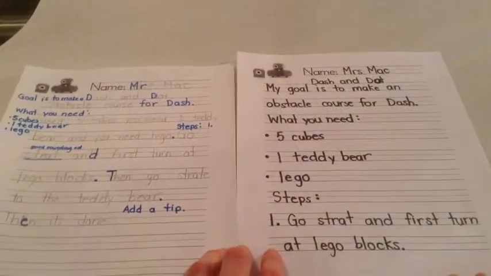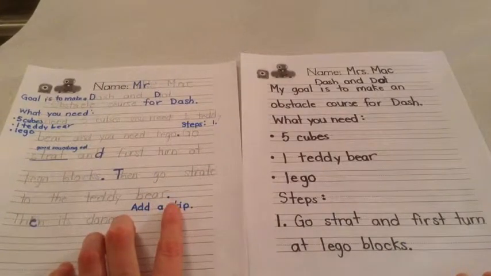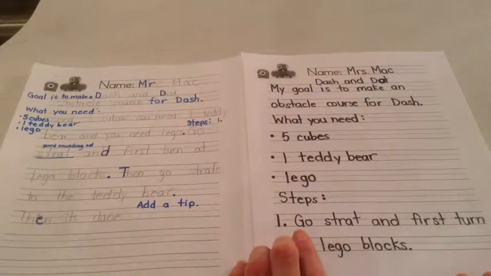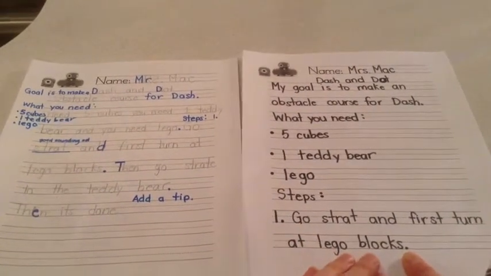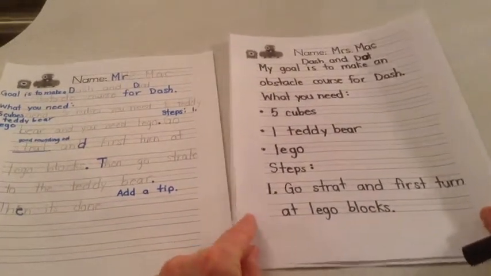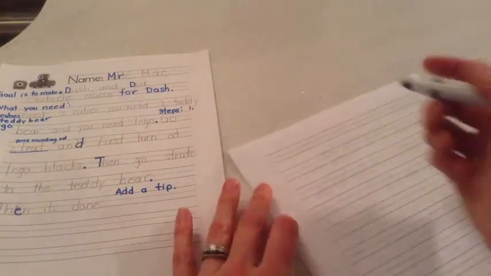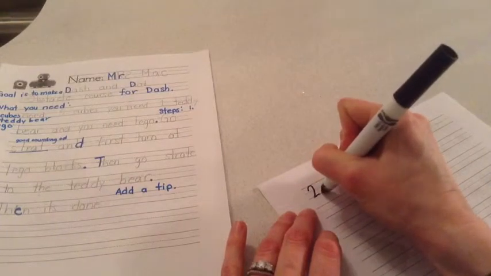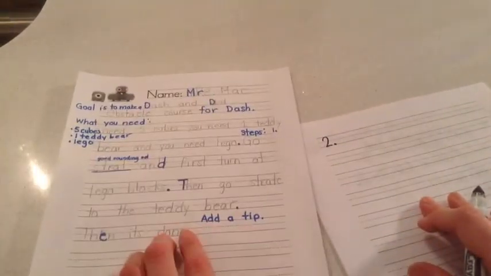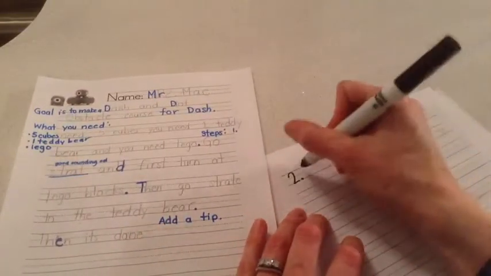So you can see that I wrote my first step down, and it's go straight and first turn at the Lego blocks. And Mrs. McDonald told me to double check for capitals and periods. So on my good copy, I made sure to begin the sentence with a capital letter and end with proper punctuation with a period at this point. Because I ran out of room on my page, I'm not going to go down and continue the directions here. I'm going to flip it over and continue writing them on the line. So I'm going to go up to the top, and this is the second step, so I'm going to number it number 2. And I'm going to write the second step, which is then go straight to the teddy bear, remembering my capitals and periods.